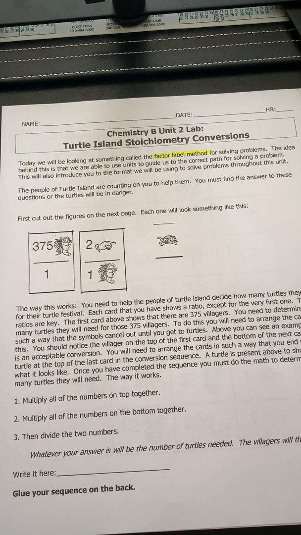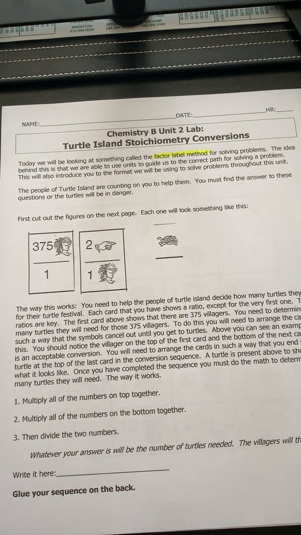But the long and the short of it is, this is a strategy or method that you can use that'll help you convert from one particular unit to another. So in chemistry and for unit 2, we're primarily looking at going from grams to moles or moles to particles or grams to particles or something like that. But you could use it to go from inches to feet or from meters to kilometers or whatever. So the way that this is set up will help you throughout all of unit 2.